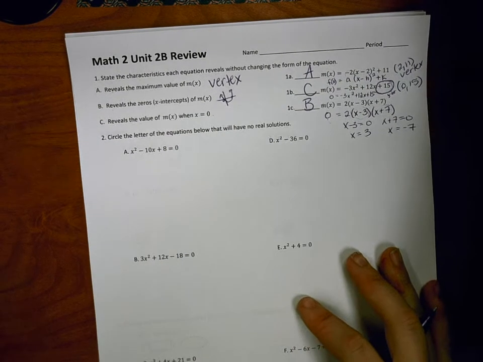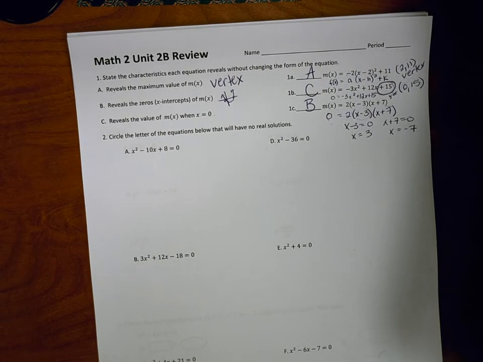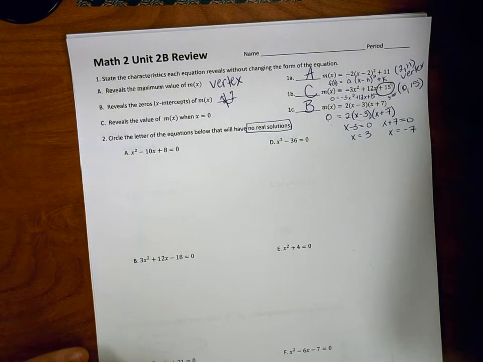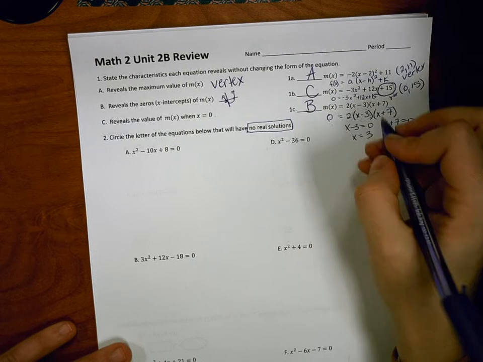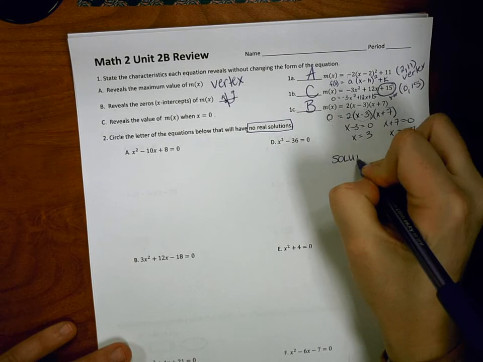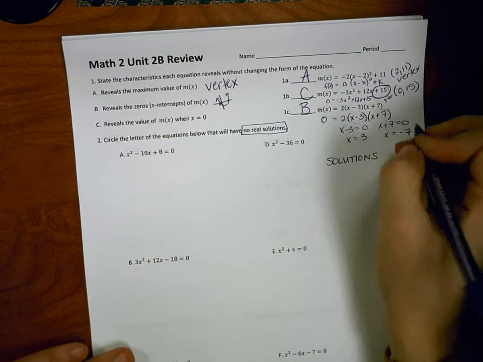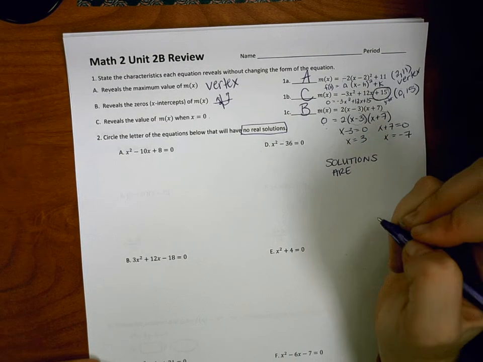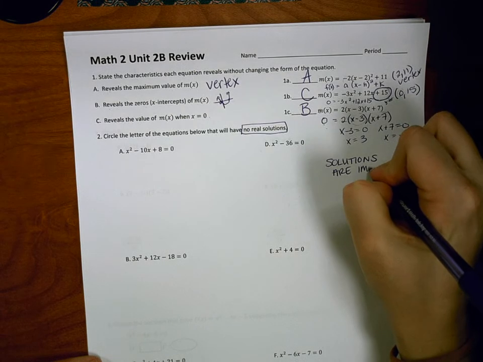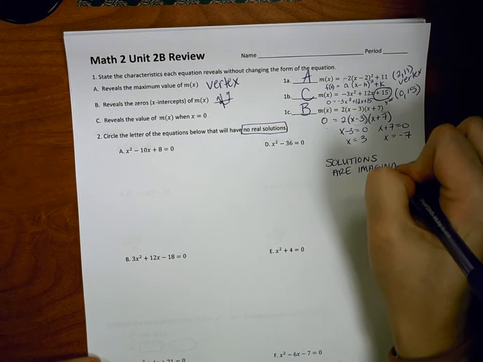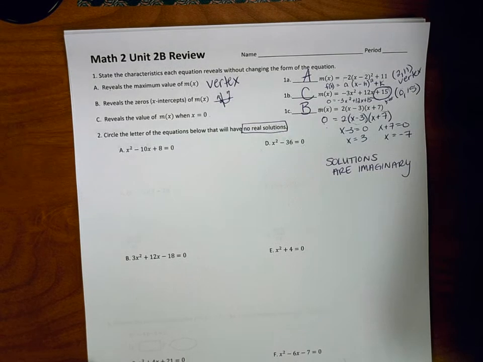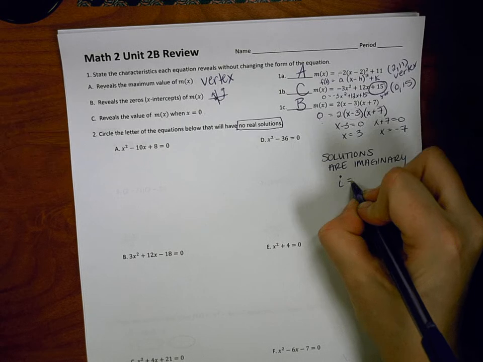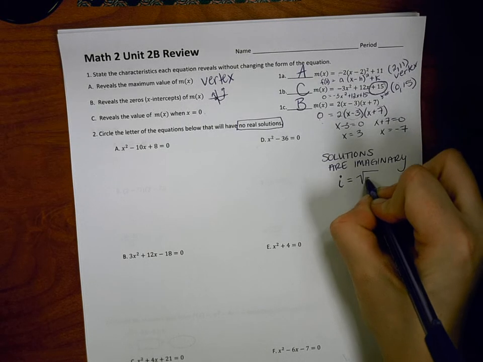Number 2, circle the letter of the equations below that will have no real solution. So we're going to take a look at this no real solutions part. That doesn't mean it doesn't have a solution. That just means my solutions are not real. So if they're not real, then what's the opposite of real? In math, they are imaginary. So whatever gives me an imaginary number, and I know that an imaginary number is equal to the square root of negative 1.